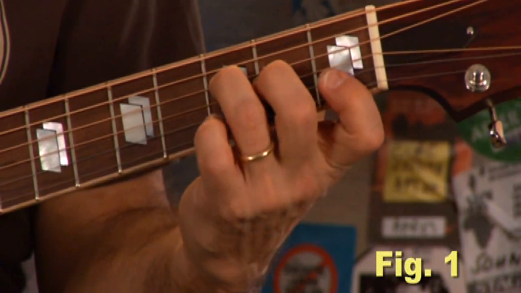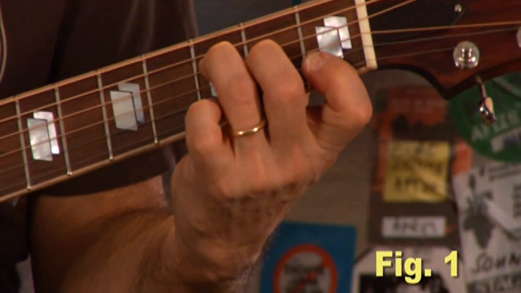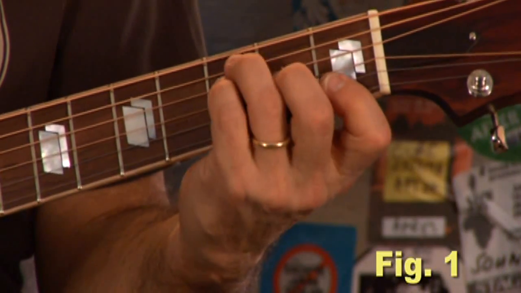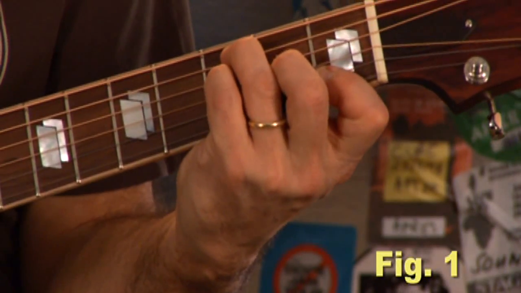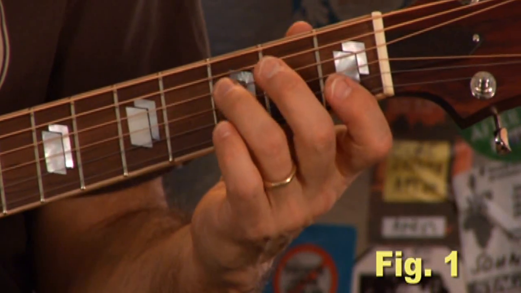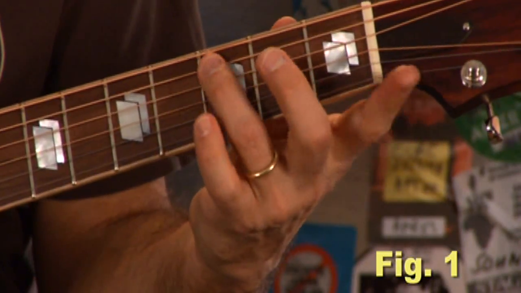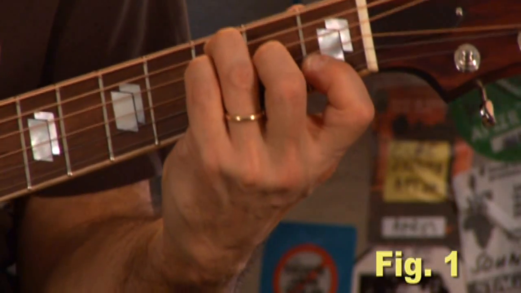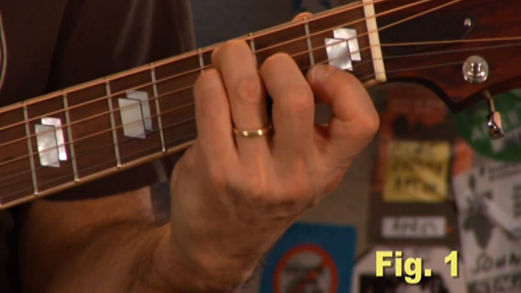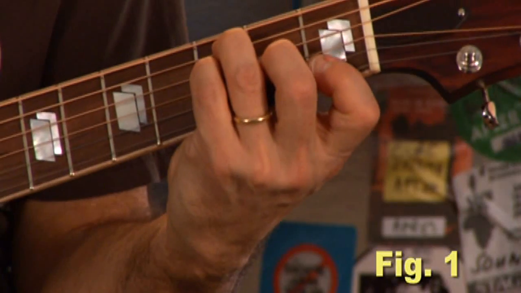And we have an F chord, which could also be played like this. Just as we had done with the C, we use our ring finger to put a 5th in the bass for the F chord, which fills out the sound of the chord.